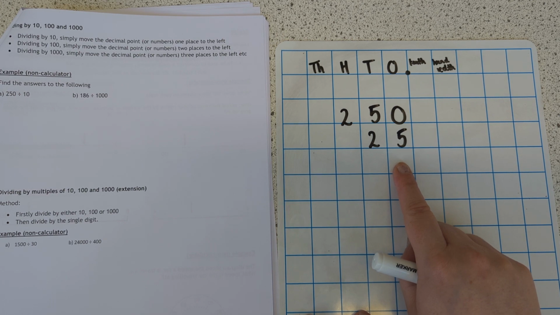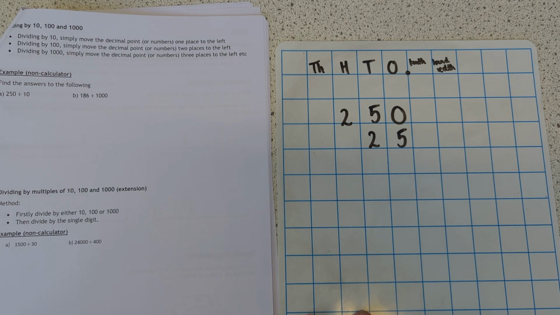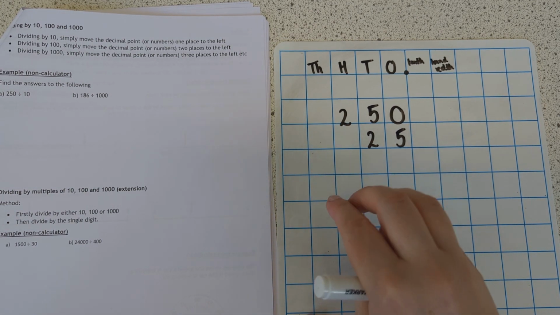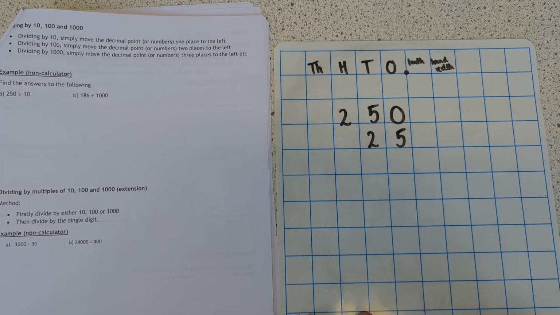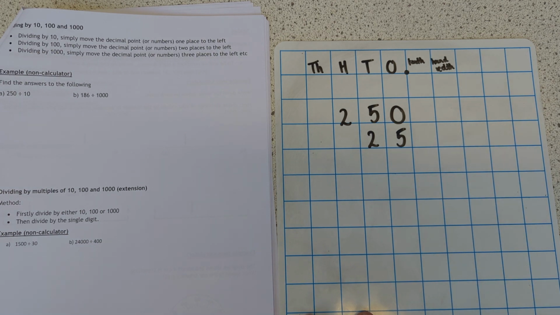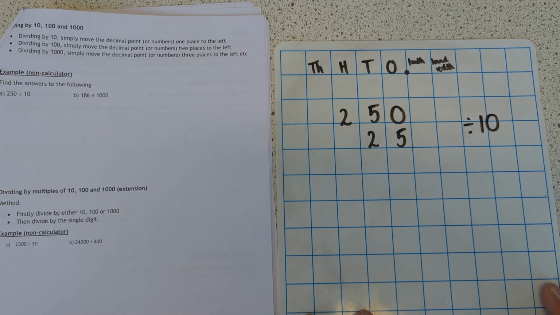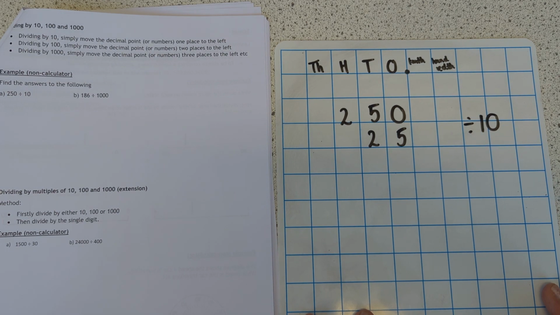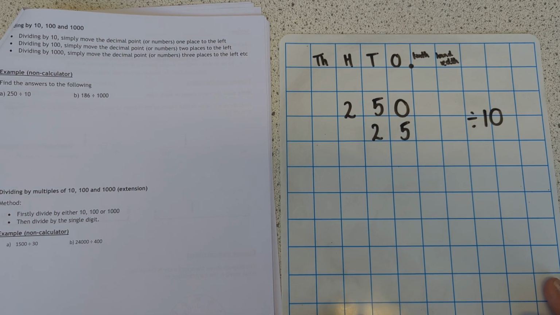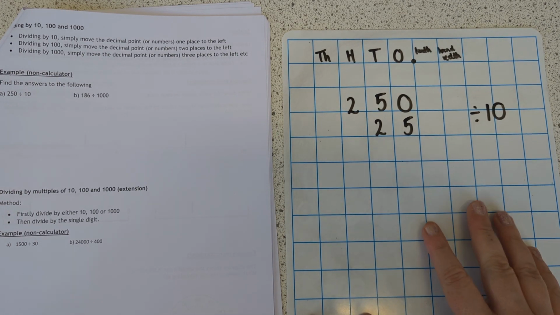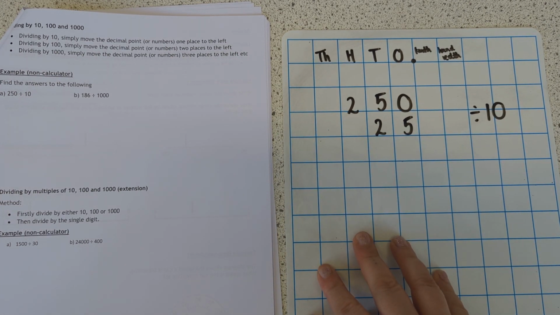So dividing by 10, all we do is we take our number and we move the numbers one place value to the right. Similarly to when we were multiplying by 10, you moved your place values one place to the left.